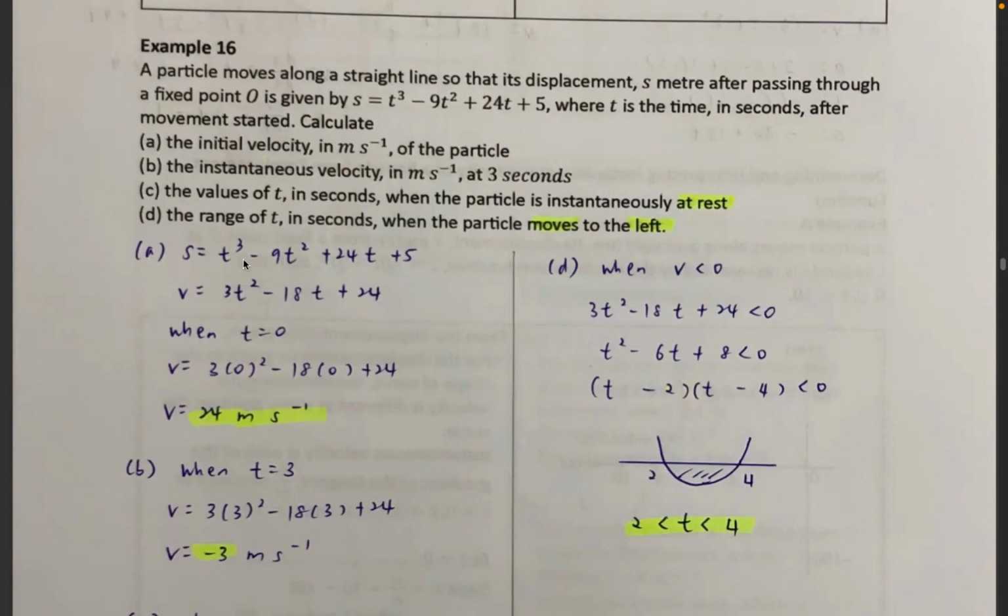Differentiate t to the power 3, we have 3t squared. Differentiate negative 9t squared, we have negative 18t. Differentiate 24t, we have 24. Differentiate a number, answer 0. Okay, initial velocity. Whenever we see the word initial, it means t equals 0. So we substitute t equals 0 into the velocity function. Then we will have the answer v equals 24 meters per second.